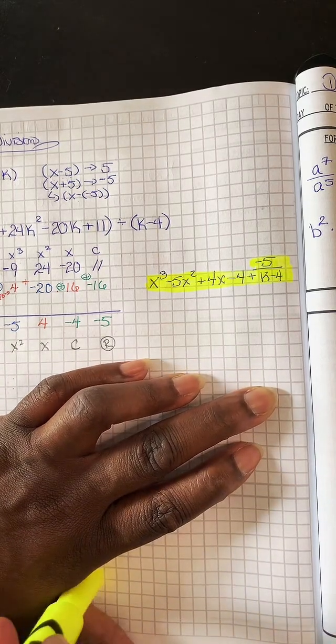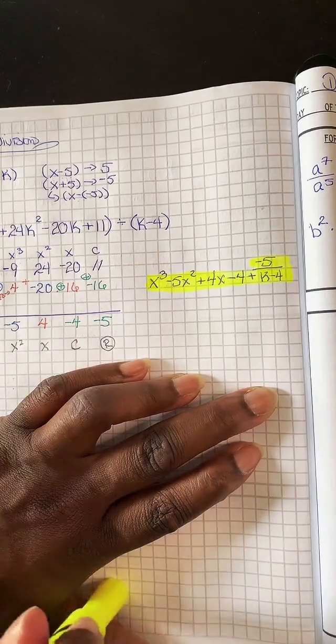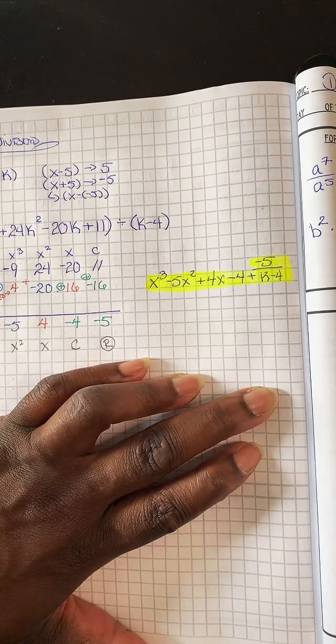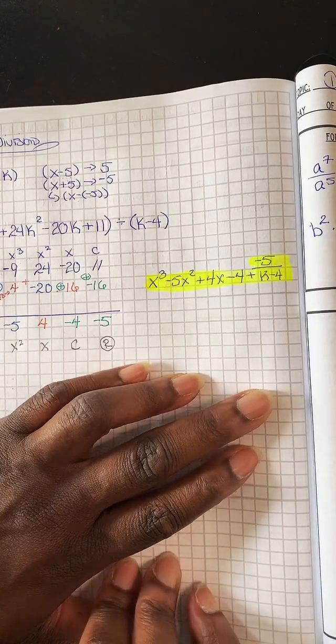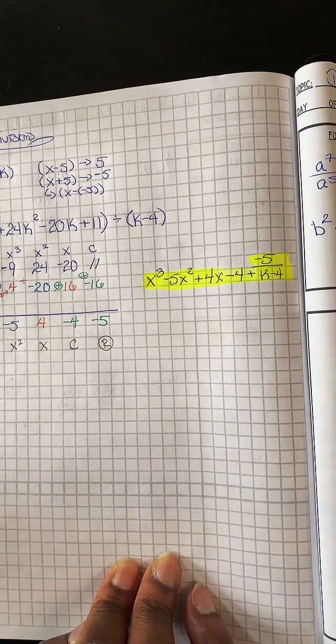So the next example I'm going to use is one of the problems that we did with long division, so you can really see this. That's what I really should have done.